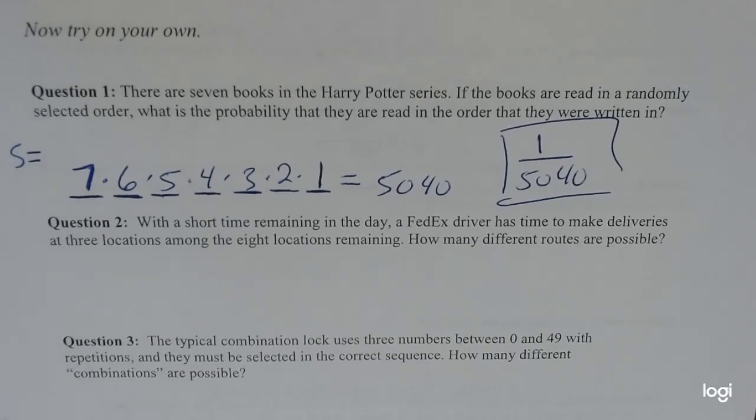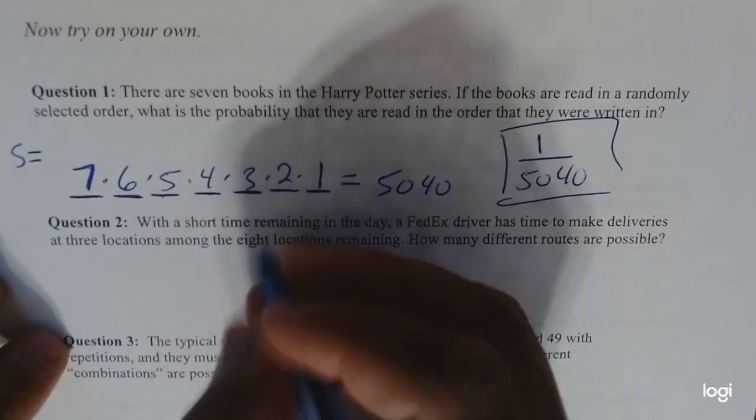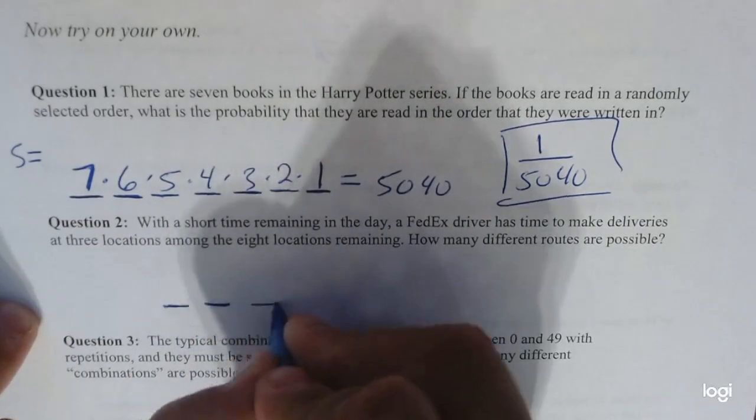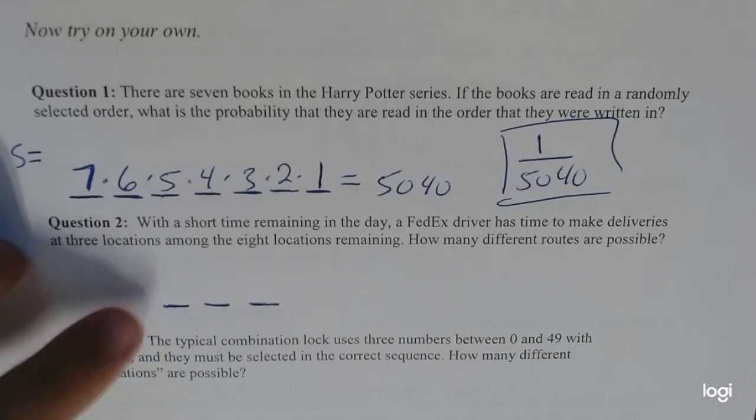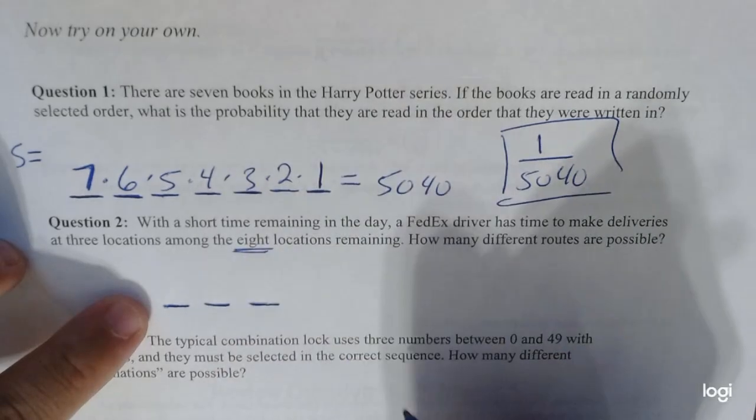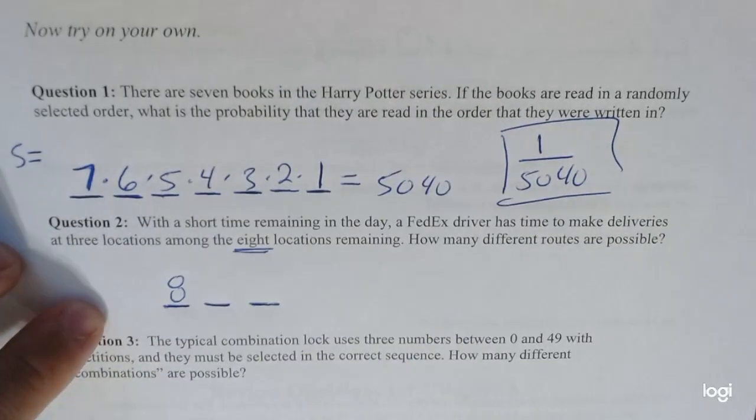With a short time remaining in a day, a FedEx driver has time to make deliveries at 3 locations among the 8 locations remaining. So you can only go to 3 locations. How many different routes are possible? So just like the last one, you can only go to 3 routes, right? There's basically 3 houses you can go to. All right. For his first house, how many locations can he choose from? 8 of them, right? So a total of 8 locations to choose from.